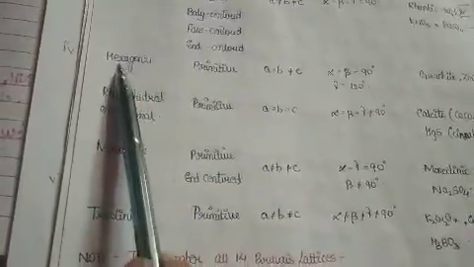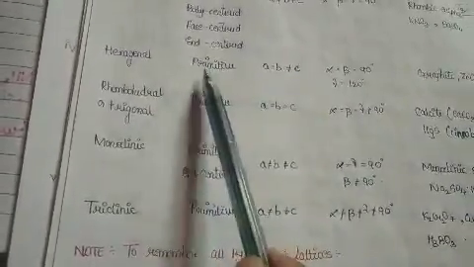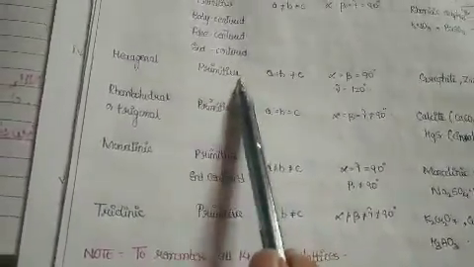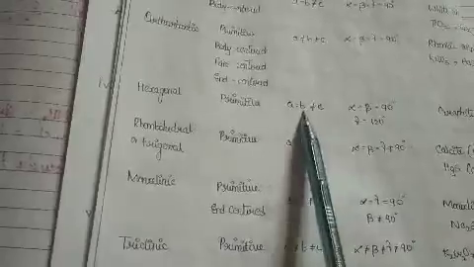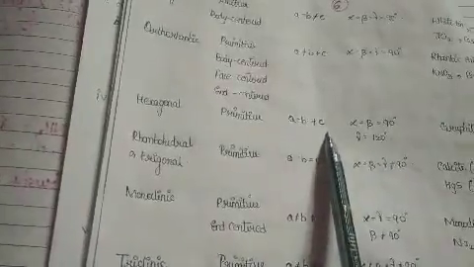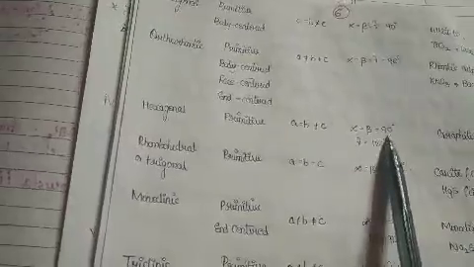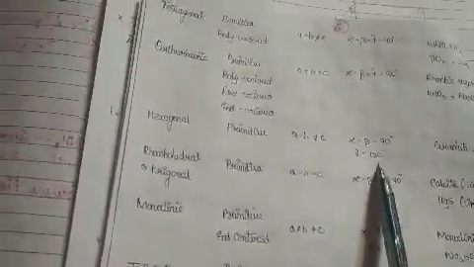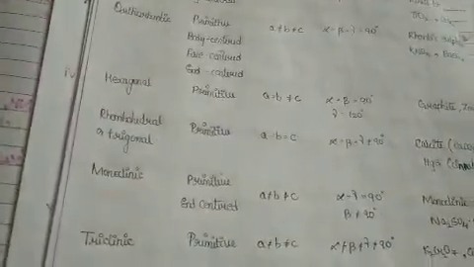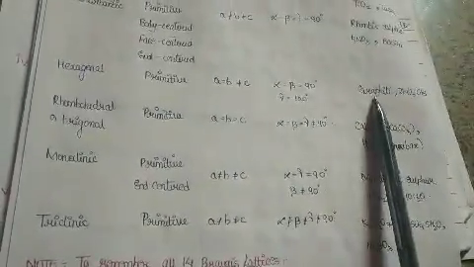Coming to hexagonal, in which the system can exist in a primitive only. That is, it has lattice points only at the corners. So here, A equals B, B is not equal to C. And what about the axial angles? Alpha equals beta equals 90 degree, but gamma equals 120 degree. Example is graphite.